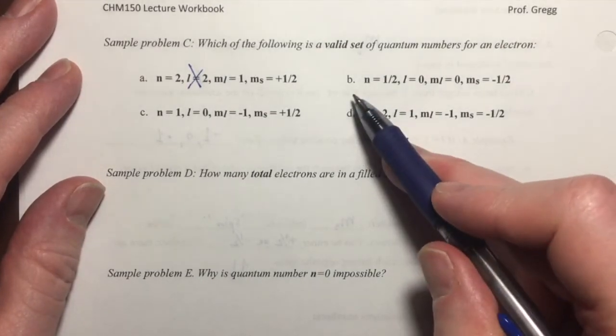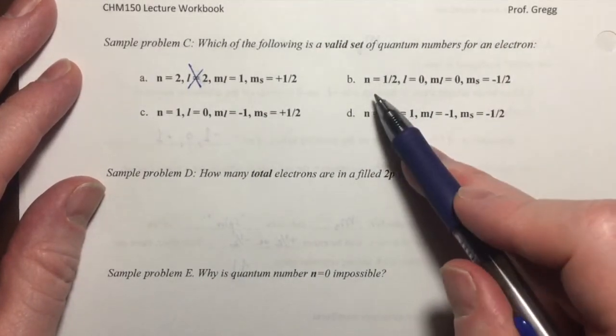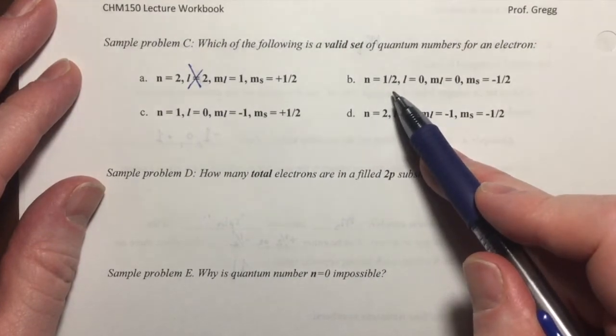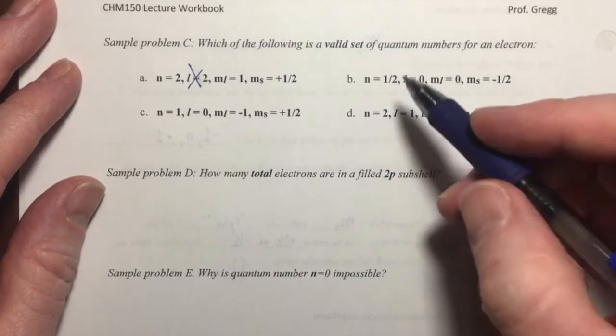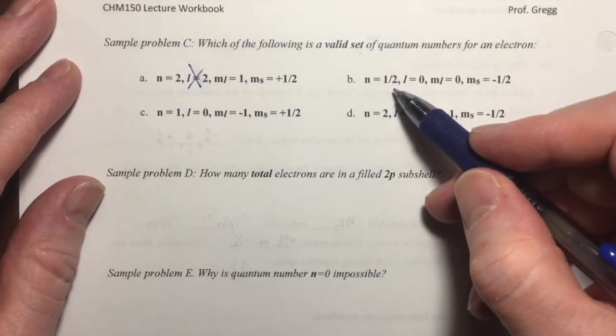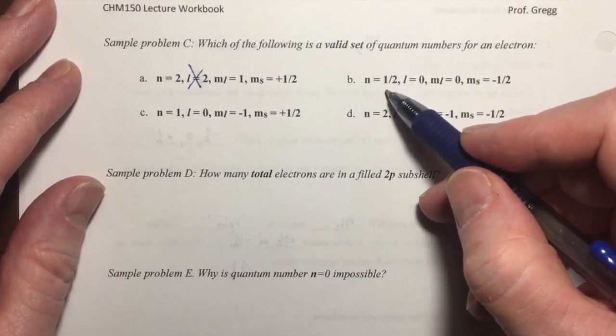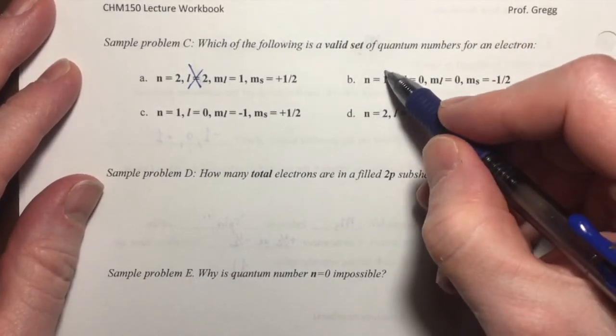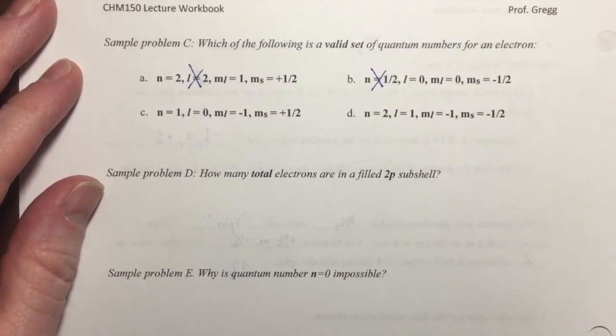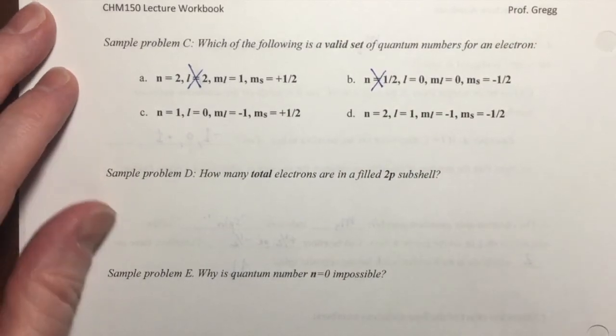So moving on to set B. Is it possible to have an n value of 1/2? And right away, we don't need to check anything else. We know that's an impossible n value because n values can only be positive integers. So it cannot be 1/2. So that's an invalid set because of the n value.